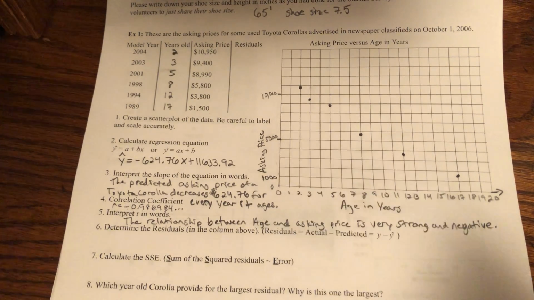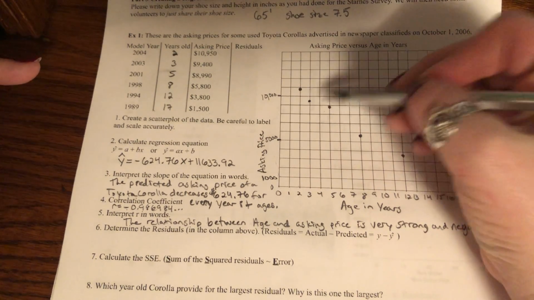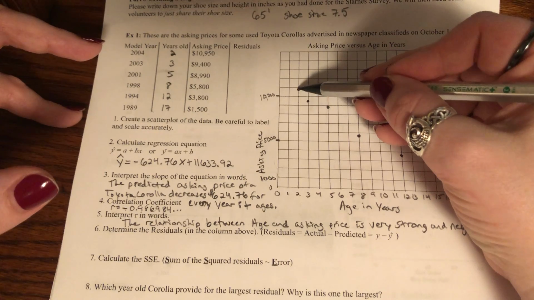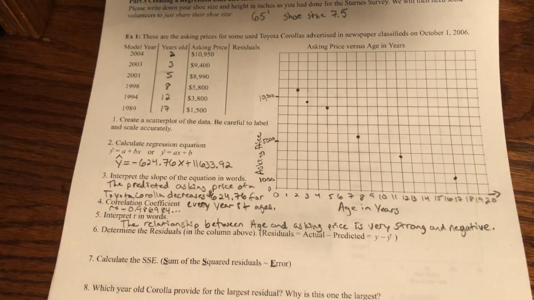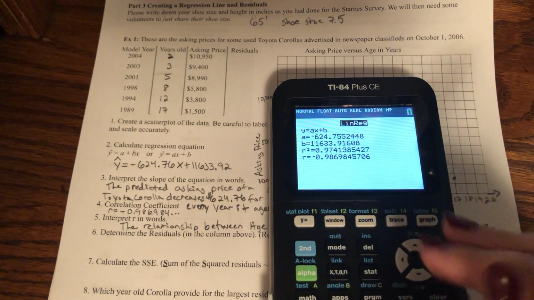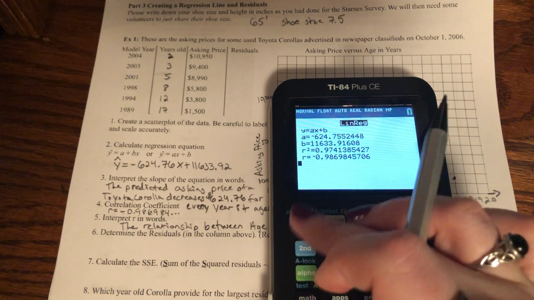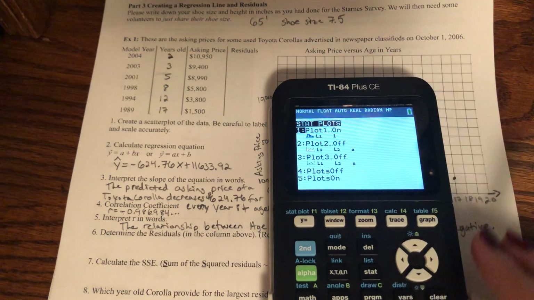Now what this does is it actually calculates for us basically the distance between our line and our points vertically. Now, let me show you what this really means. So I'm going to go in and actually plot this. So I'm going to hit second y equals to deal with my plot.